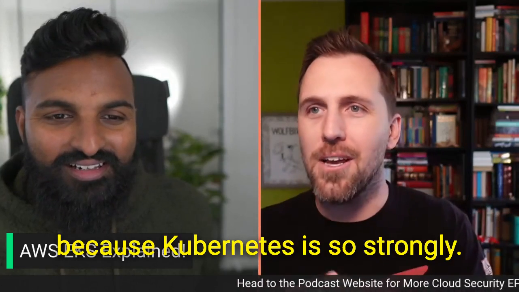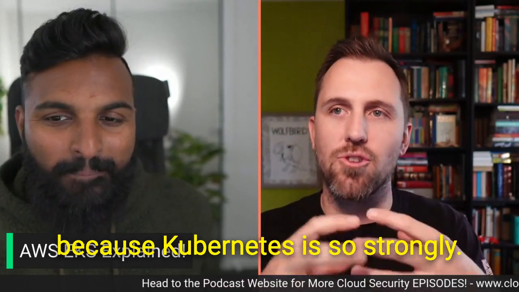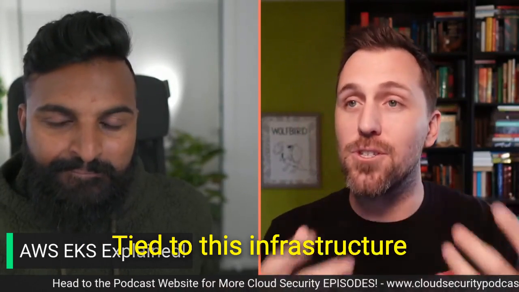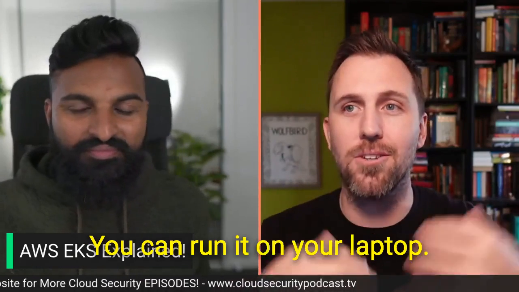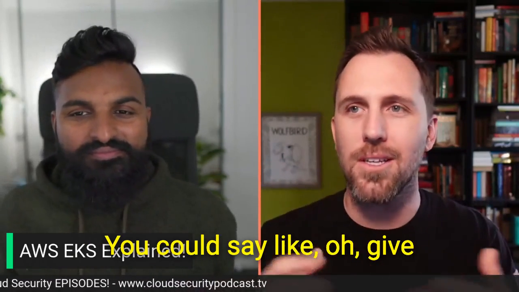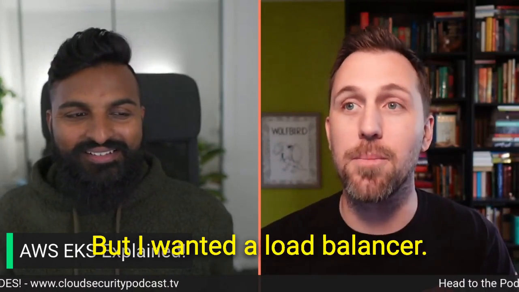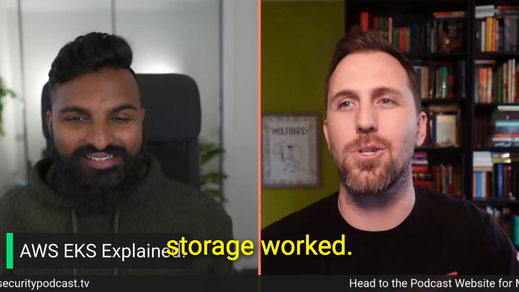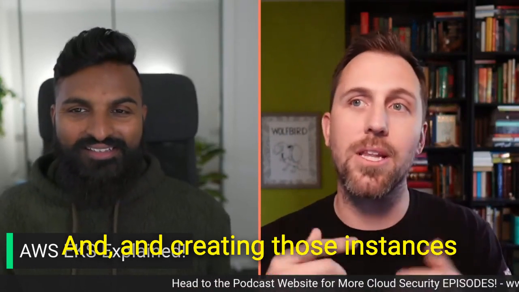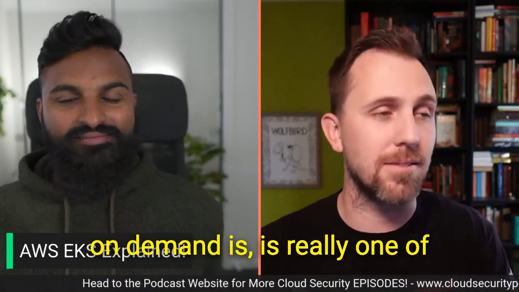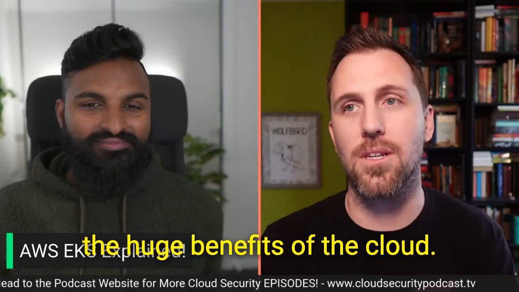Because Kubernetes is so strongly tied to infrastructure as code, I could get a cluster the way I wanted. You can also run clusters locally, on your laptop. You could say, give me these other options that run locally, but I wanted a load balancer. I wanted to see how storage worked. I want to do all that stuff without doing it on my laptop. And creating those instances on demand is really one of the huge benefits of the cloud.